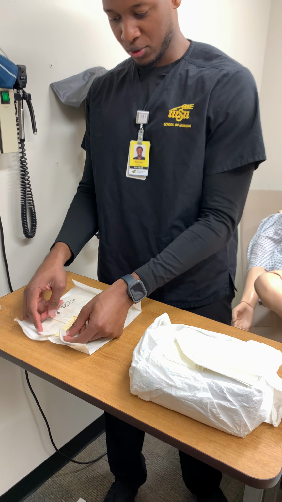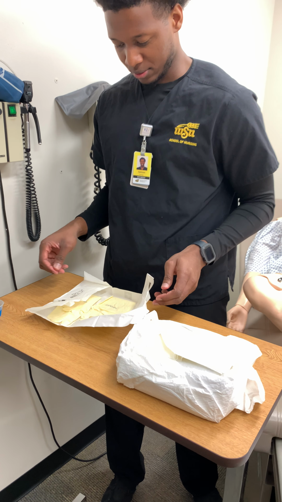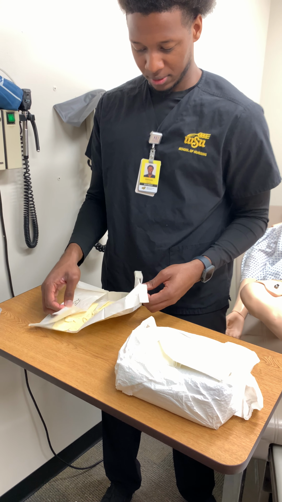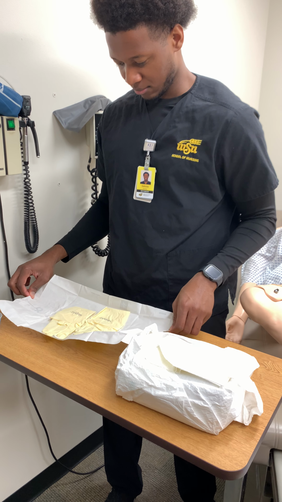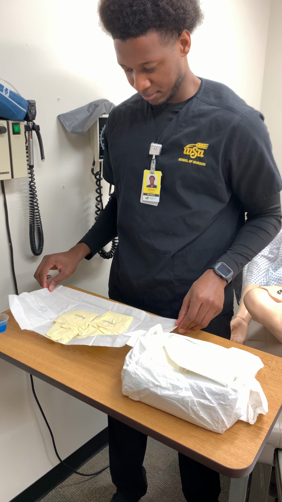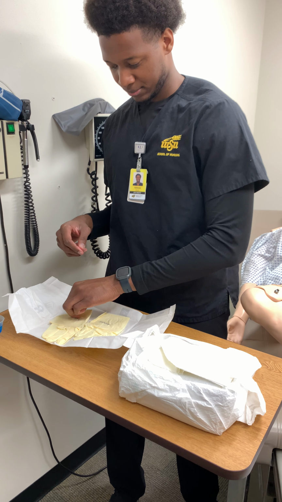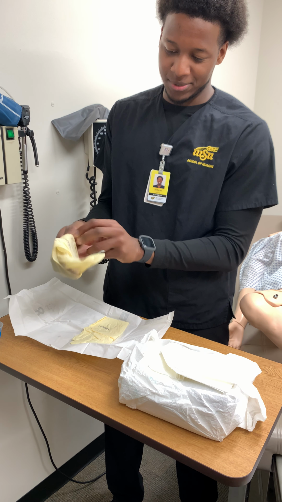we have a 1-inch border. That is not sterile, and that's what we'll use to open it. So I'll start with my dominant hand first. Let's see.